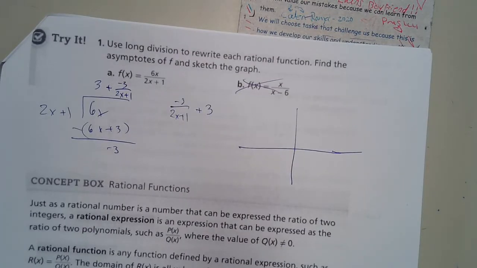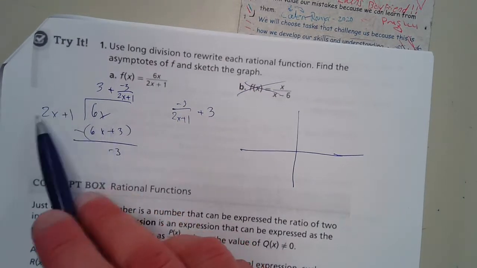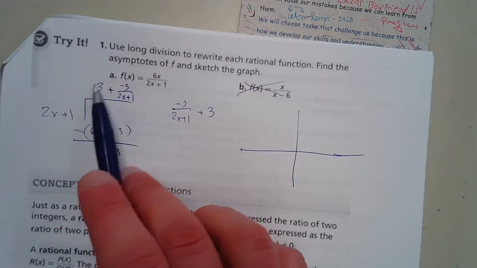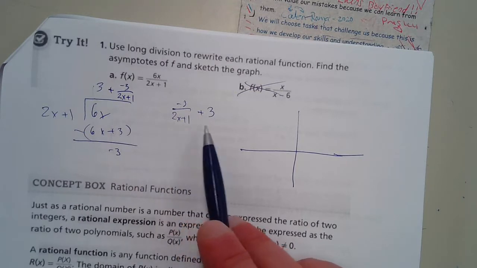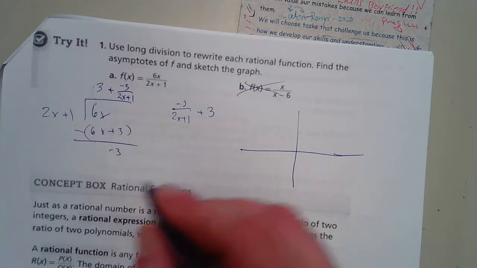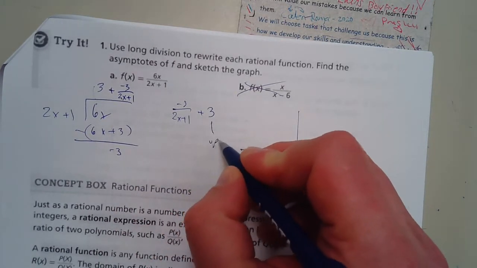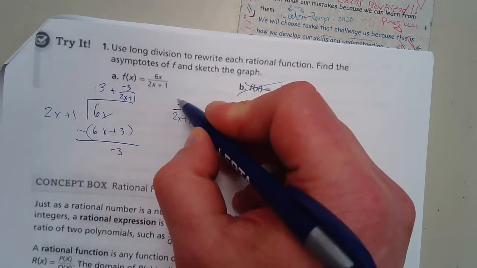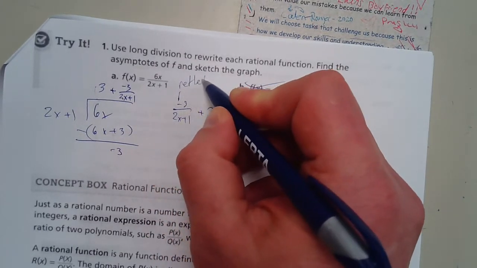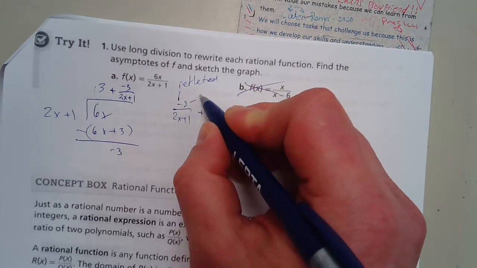All right, so I went ahead and did the long division part of it. I took my 6x, I divided by the 2x plus 1, and I got this. And I rewrote it so it was in the form we're used to. And I can see a couple things. I see that this does shift it up 3. This one's going to be reflected. Remember we talked about that back on Friday. It's also going to be stretched by 3.